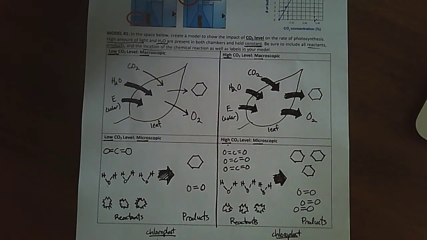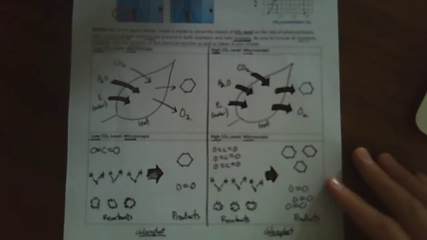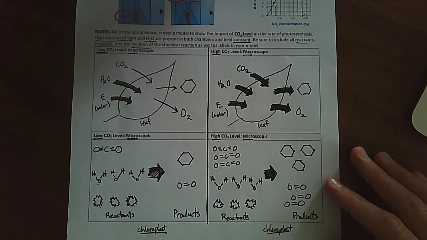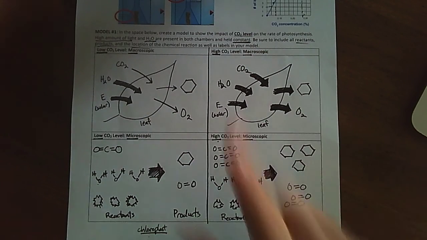So use this video, use this sheet as your target sheet, as your note sheet, to complete the other experiments, specifically experiment 2 and experiment 3, which are going to look really similar to this, but your amounts of different things might change based on reading your scenario.